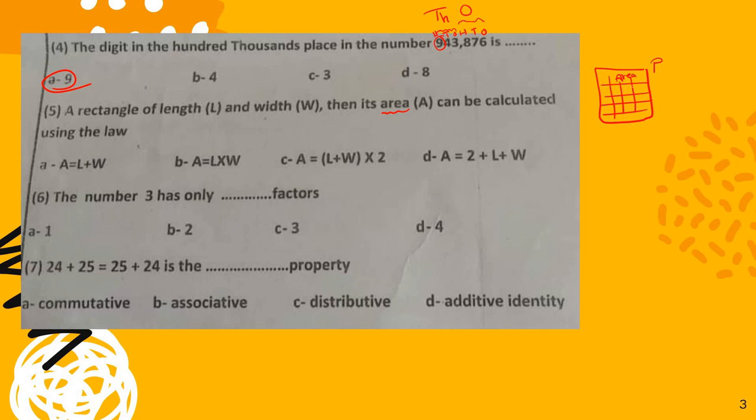ازاي نحسب الاريا؟ الاريا دي بتفكرني بالاري. فكنا بنعمل ايه؟ كنا بنعمل row، صح؟ times ايه؟ times column، صح كده؟ اللي هو عبارة عن ايه؟ length times width. Okay? So which one of them can be the law of the area? It will be what? It will be area equal length times width.